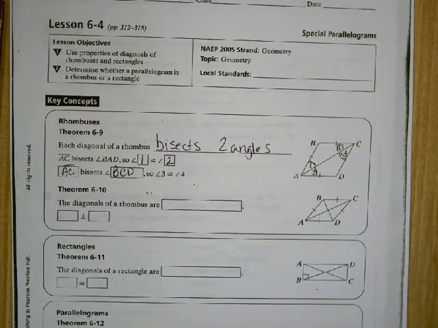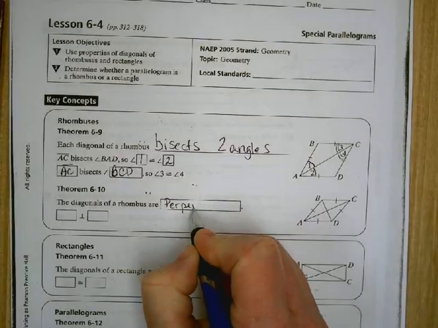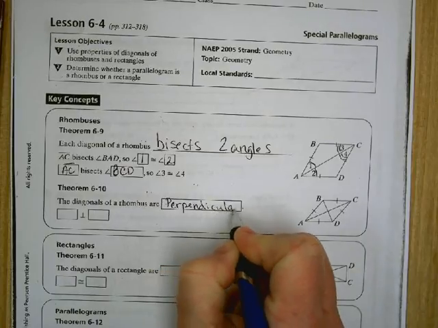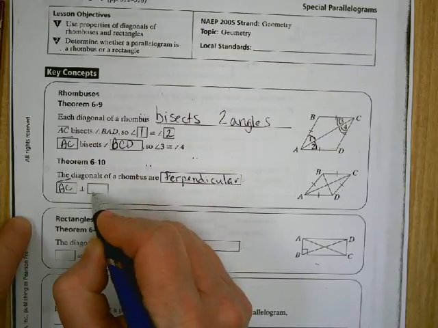The diagonals of a rhombus are perpendicular. So AC is perpendicular to BD.